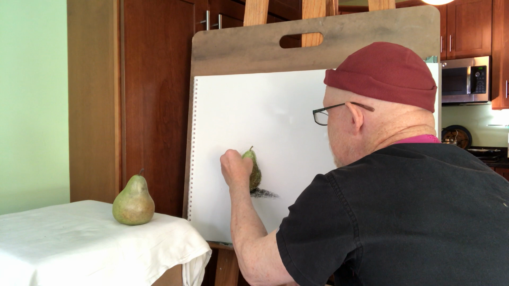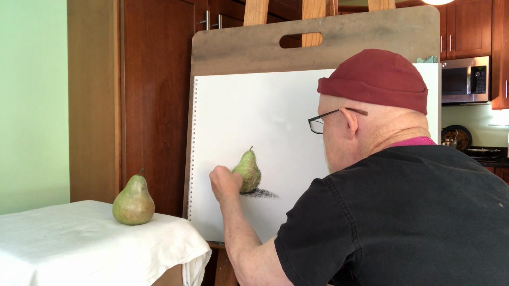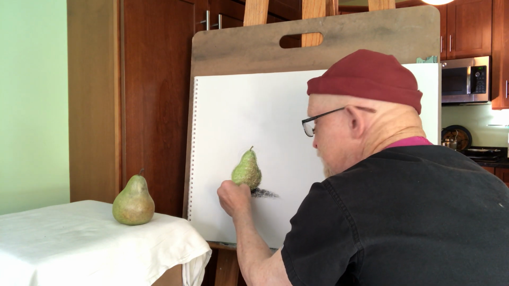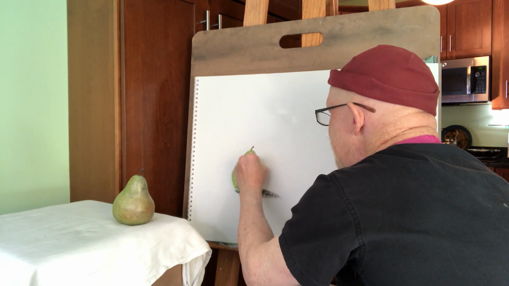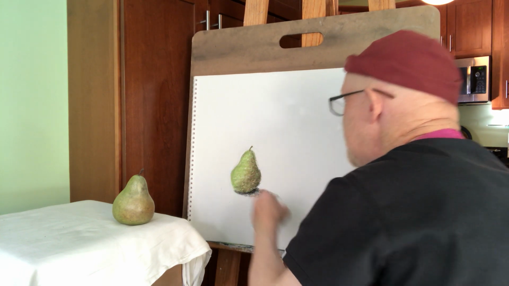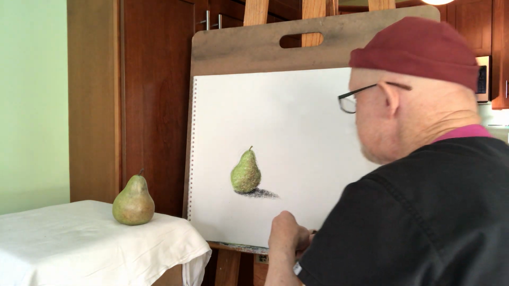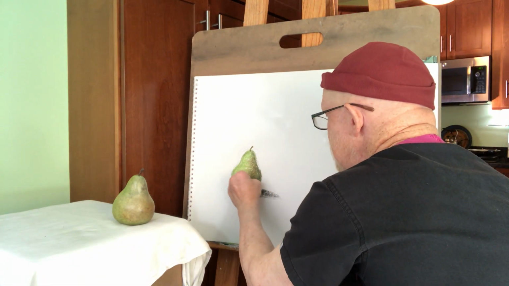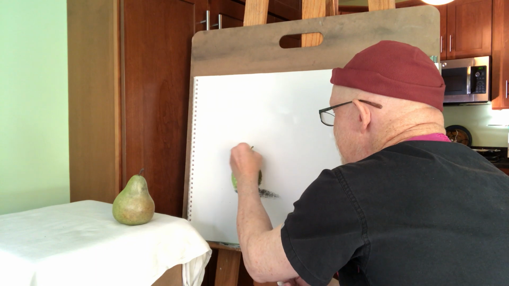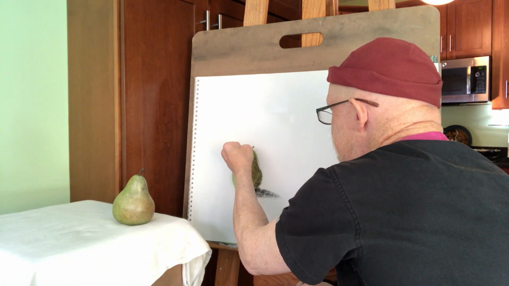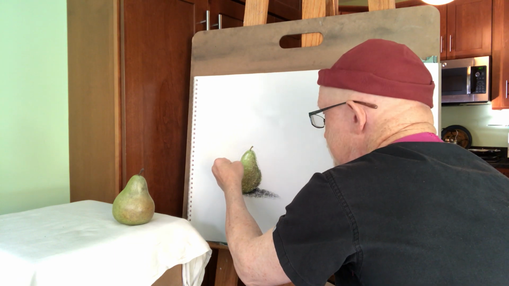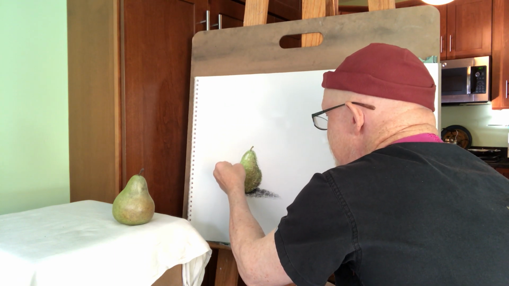Kind of three-dimensional, I hope. Shadow under here a little bit more. All right, and then I can add a little more green in there. And then I can add some highlights. So the highlights aren't at the edge, but a little bit in from the edge there and here.